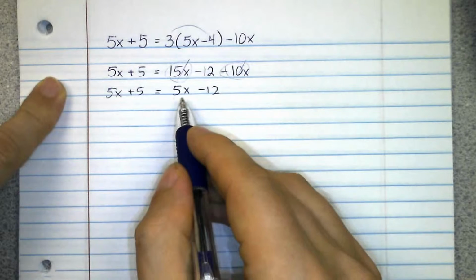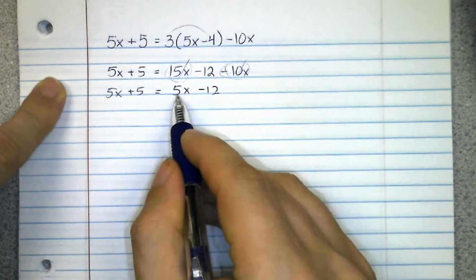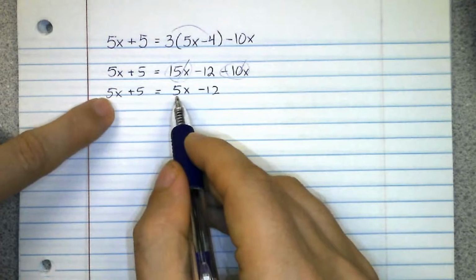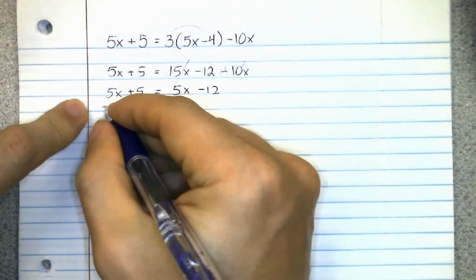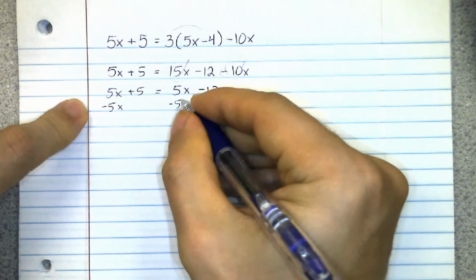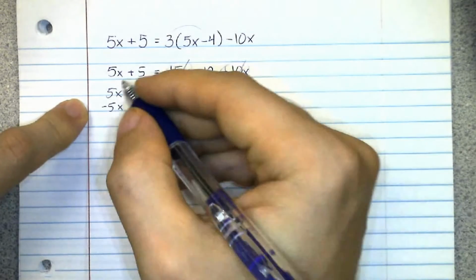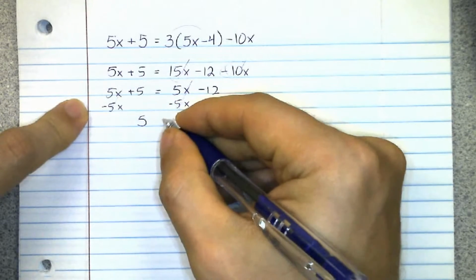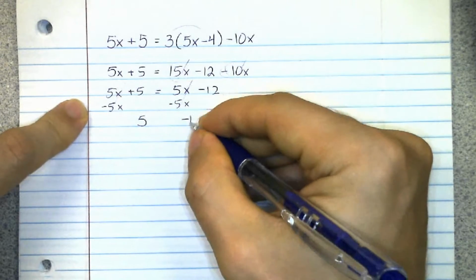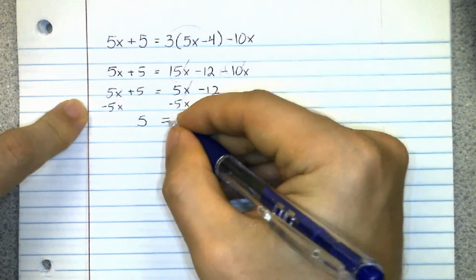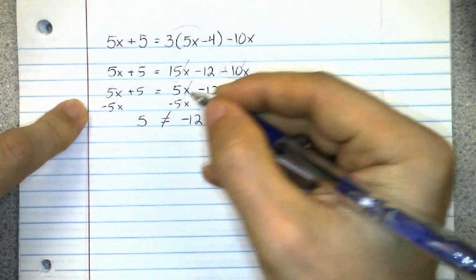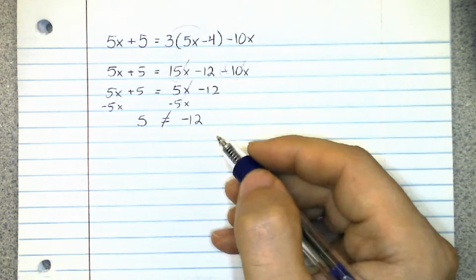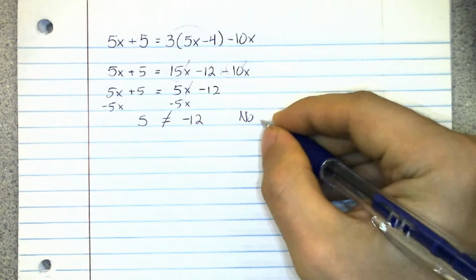Now, remember, I said that you want to get rid of the x's from the side with the least amount. But look what we have here, 5x's on both the left and the right. If I subtract 5x's from both sides because I don't have a choice, here it cancels, here it cancels. I'm left with 5, and I'm left with negative 12. Does 5 equal negative 12? No. And since 5 does not equal negative 12, this equation has no solution.